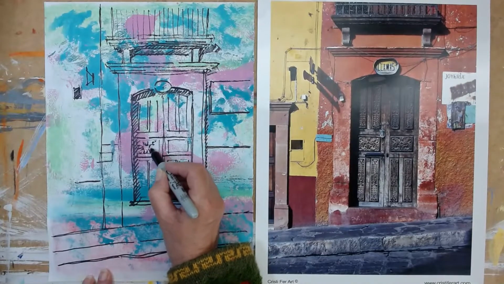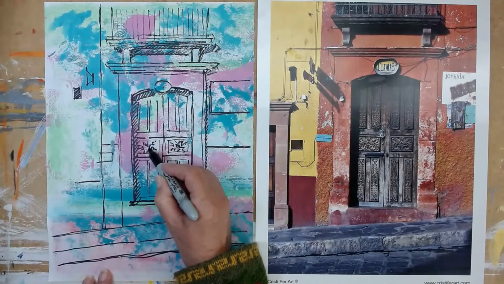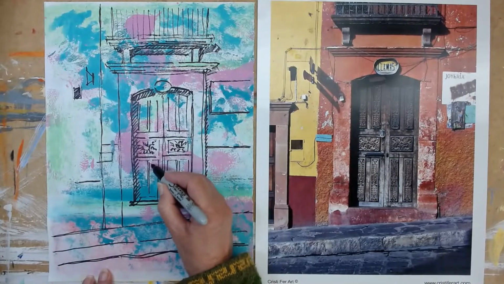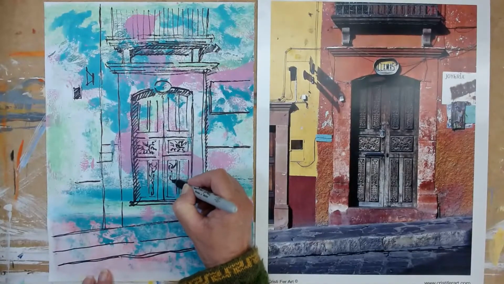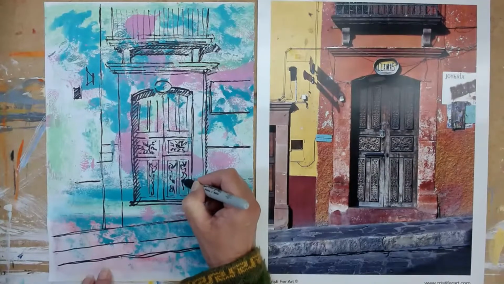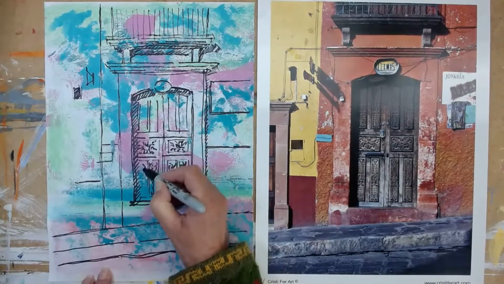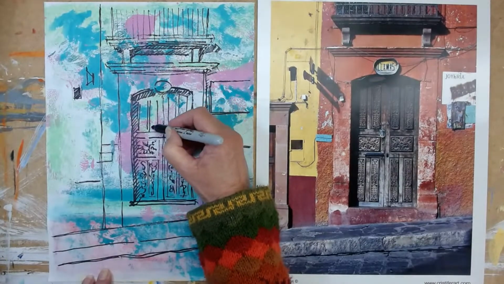So I'm always starting from the large to small. That's absolutely the easiest way to build your sketch. So even if I'm sketching, let's say, a whole street corner, first I will put the big shapes and then build in from there to the small shapes.